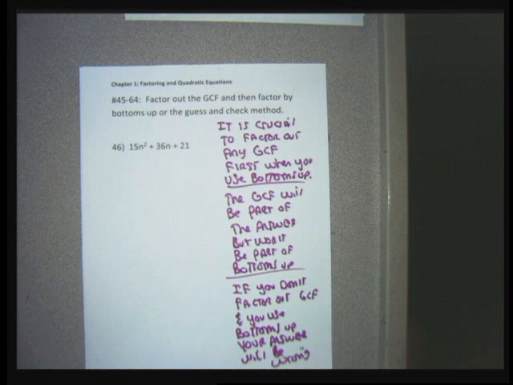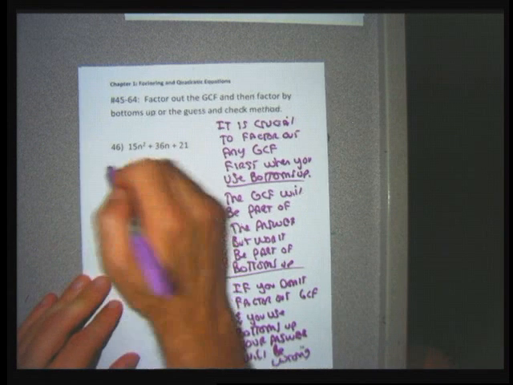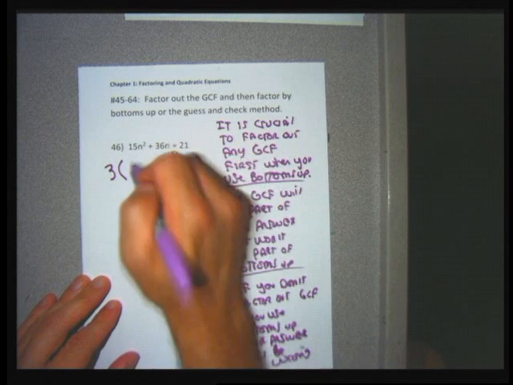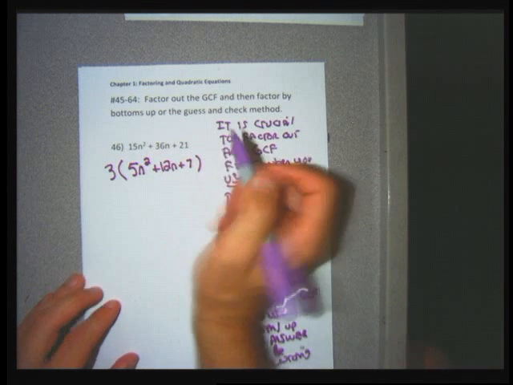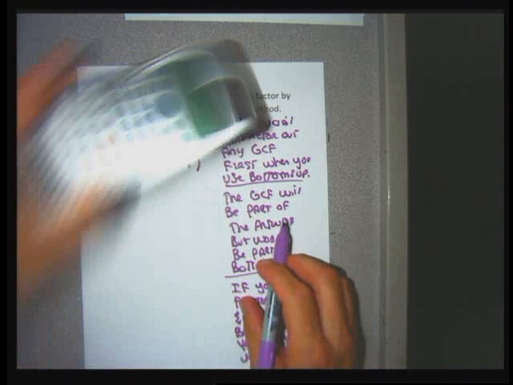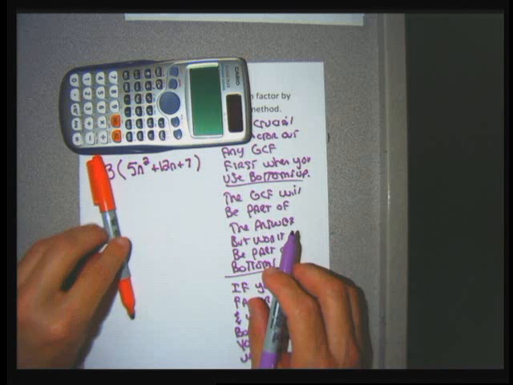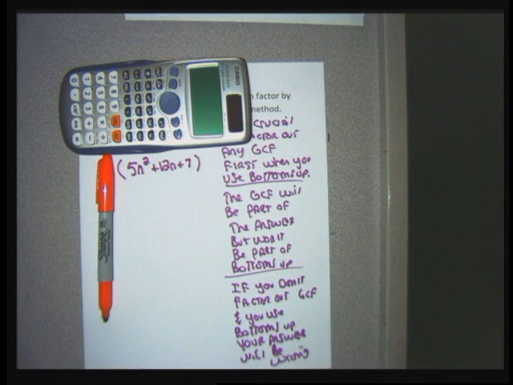So each of the problems between 45 and 64 has a common factor. You've got to yank that common factor out first. In problem 46, I think the common factor is a 3, because 15, 36, and 21 are all divisible by 3. So I'm going to go 3, and then factor out a 3, and be left with 5n squared plus 12n plus 7. So now I'm going to ignore the 3 and focus only on that. The 3, that's the common factor, is going to be part of my answer, but it's not going to be part of the bottoms up work.